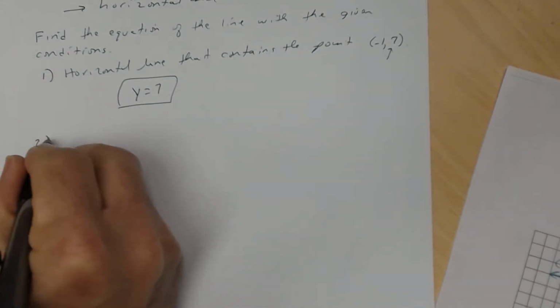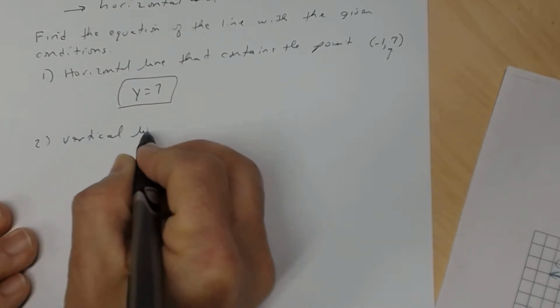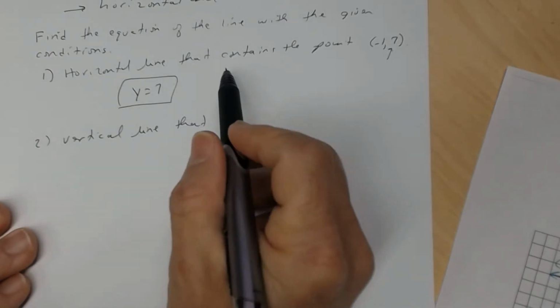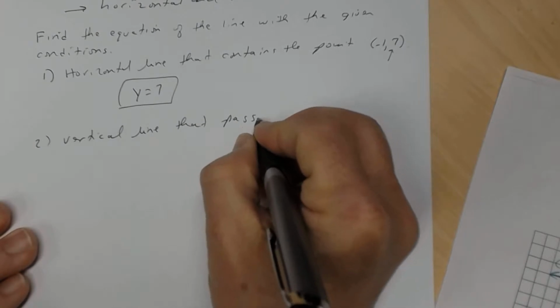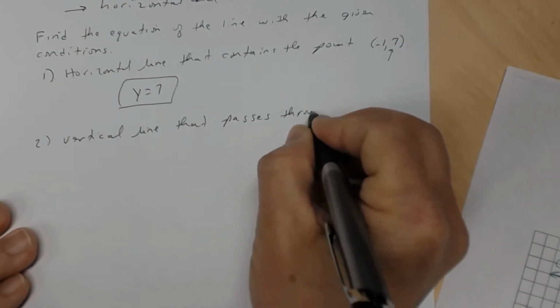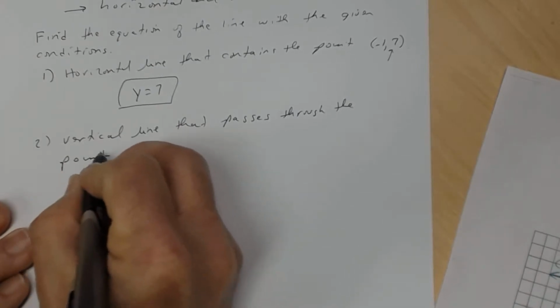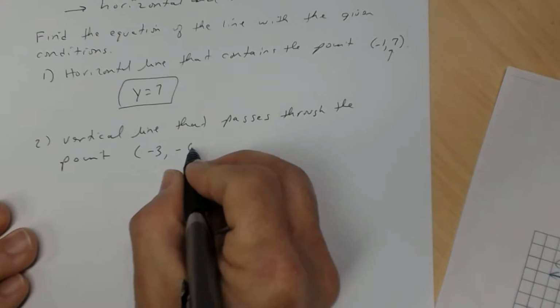Okay, number 2, suppose we had a vertical line that passes through. Sometimes we'll use the word contain, sometimes we'll use the words passes through. All right, that passes through the point, and let's say the point this time is -3, -6.